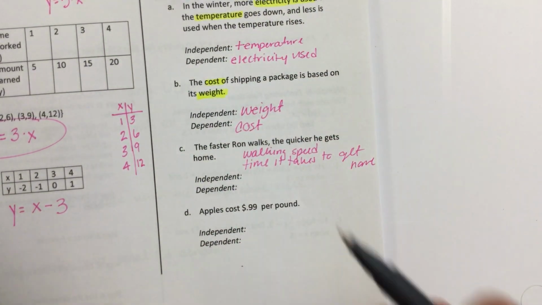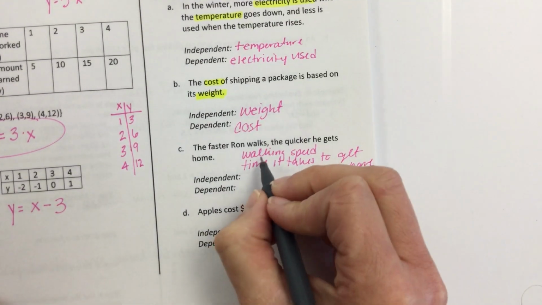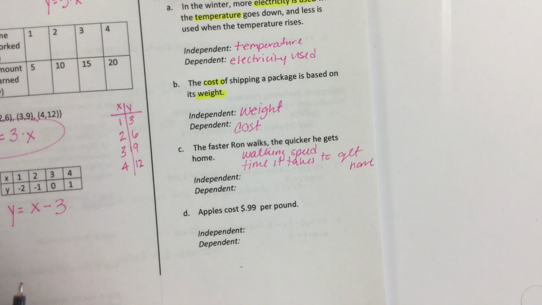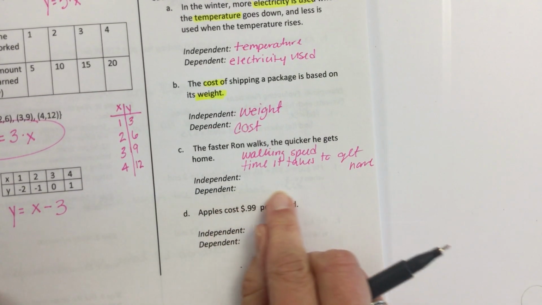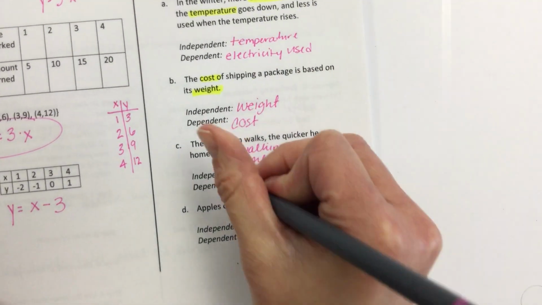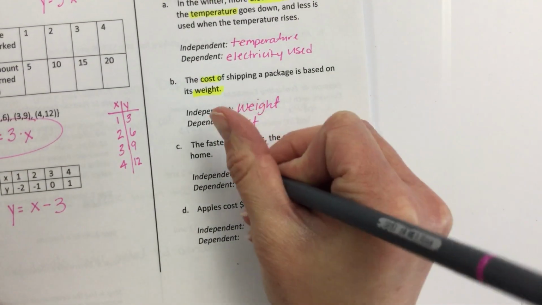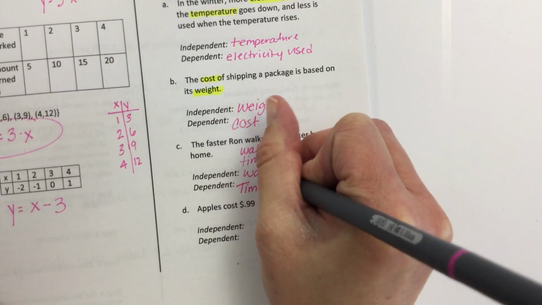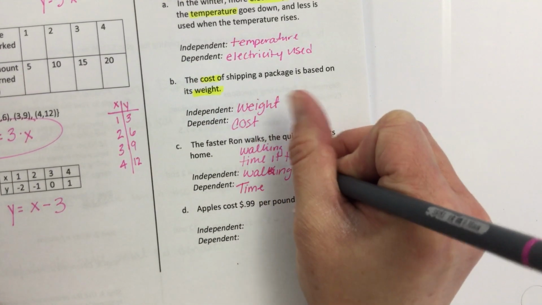Sometimes you kind of have to read into it a little more. So what could change, and what is the independent versus dependent variable? So here I feel like the time it takes to get home depends on how fast he was walking. So the time depends on his walking speed.